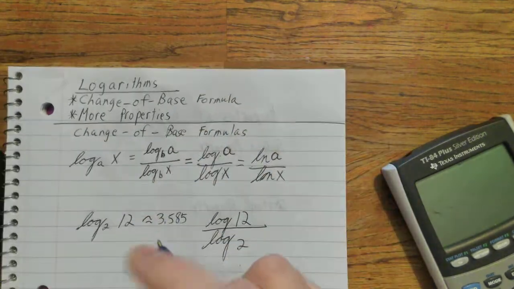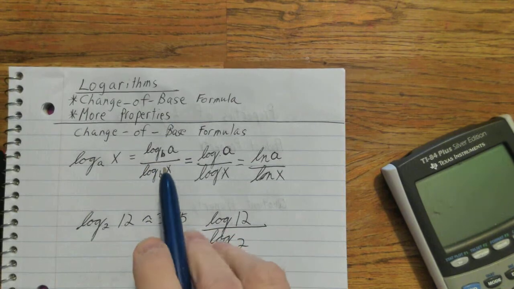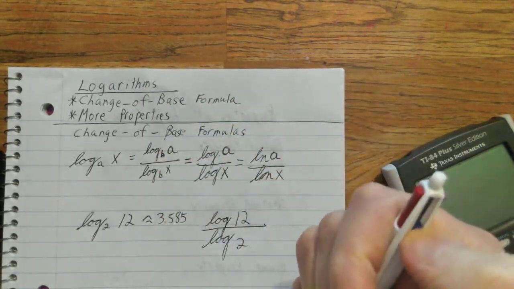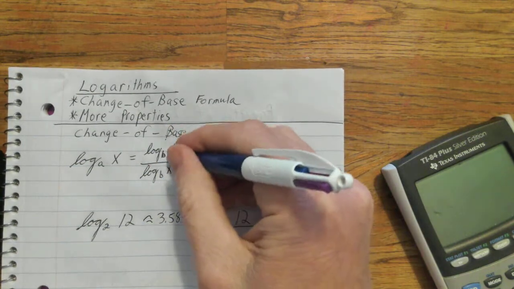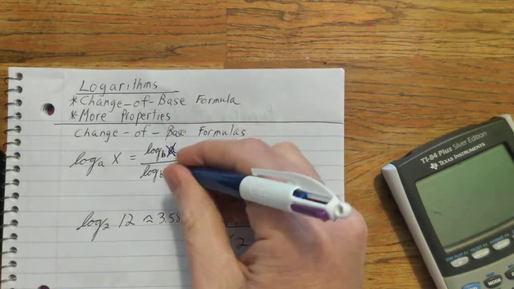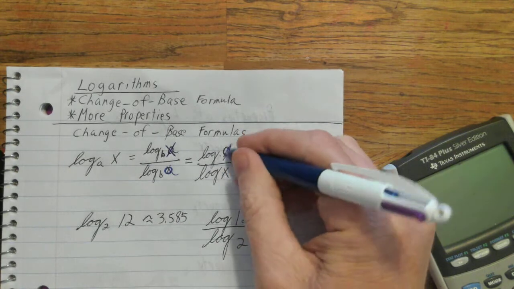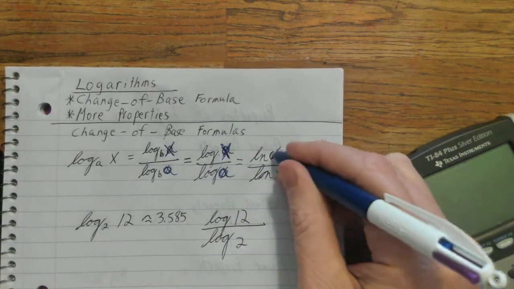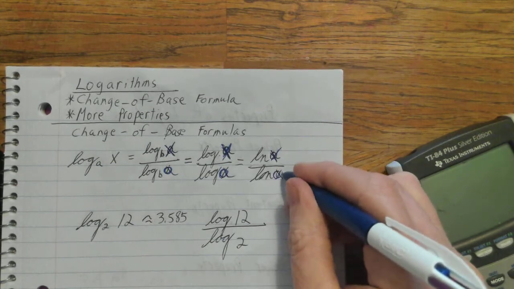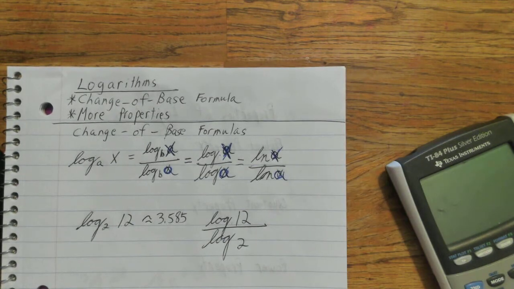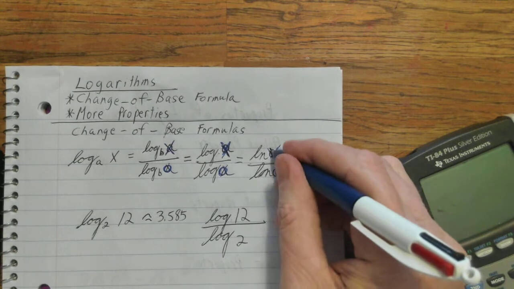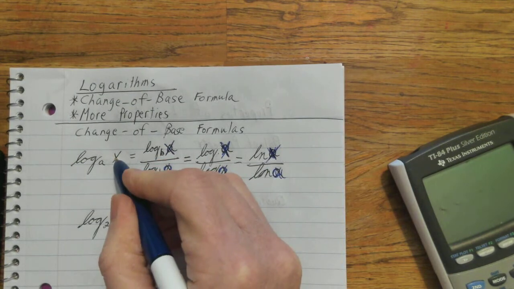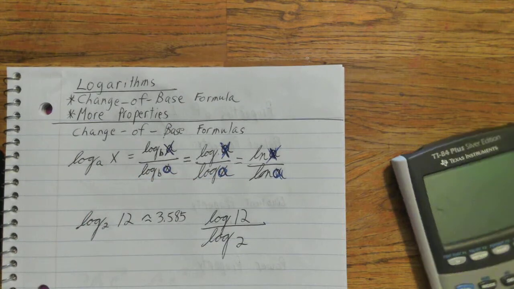Now, guys, I apologize. I'm going to have you do something here. I have these completely turned around. The X goes up here, and the A goes down here on every single one of these. So if you could change that in your notes. I'm not going to bother remaking this video. So let's put X here and A here. This goes with the numerator, and this one goes with the denominator.